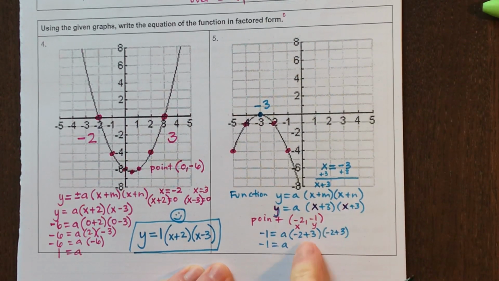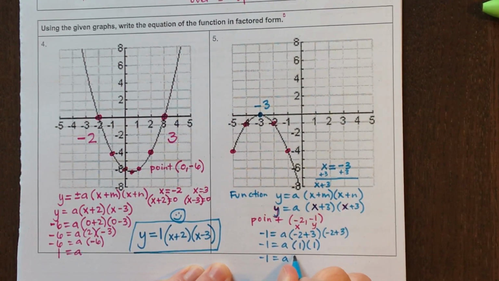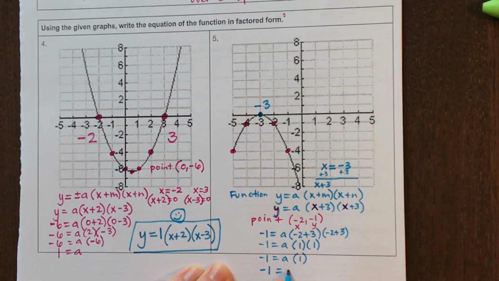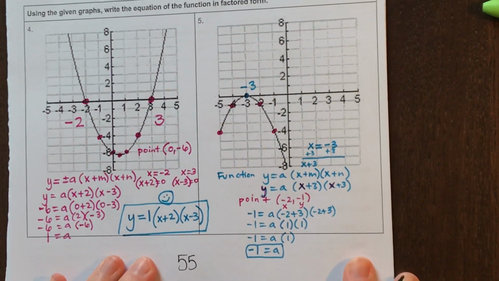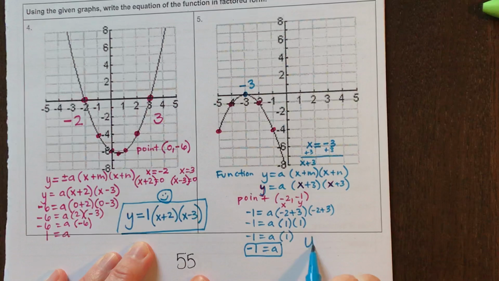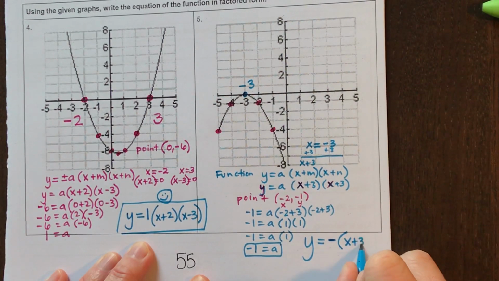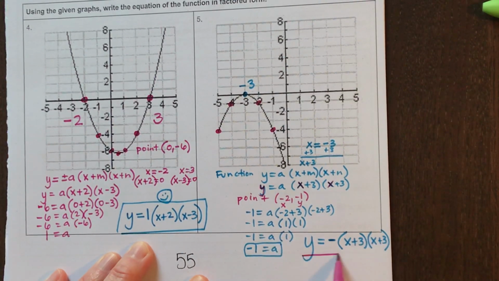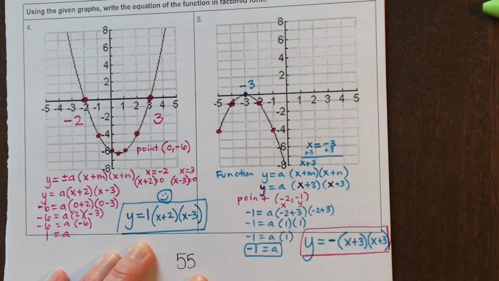So I have -2 plus 3 is 1, and -2 plus 3 is 1. -1 is equal to A times 1. If I divide by my 1, I get an A of -1, and I need that for my function. So here is your function. Y is equal to -1, and then your factor x plus 3, and your factor x plus 3. That is the function for the picture that you see here.